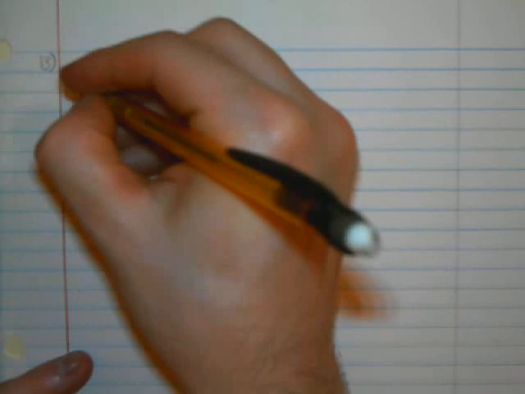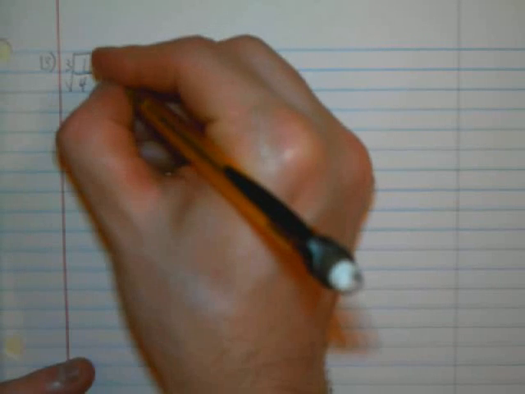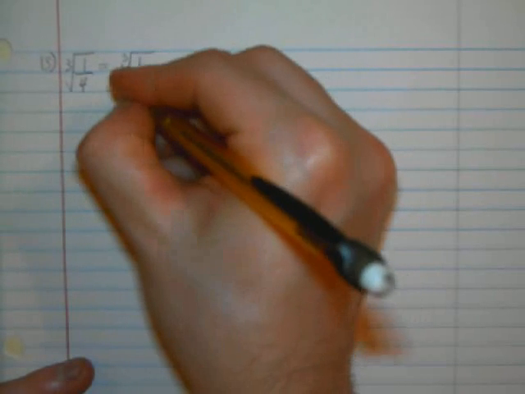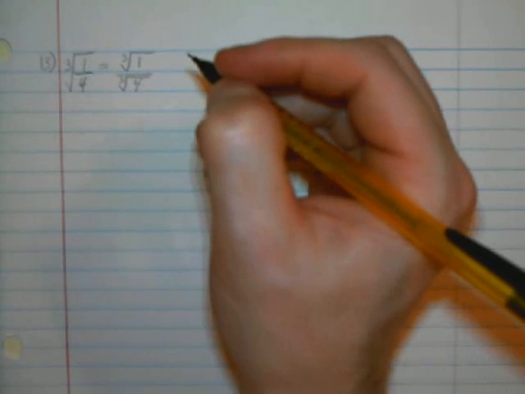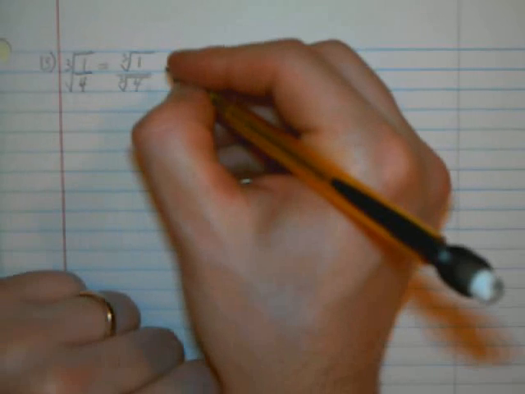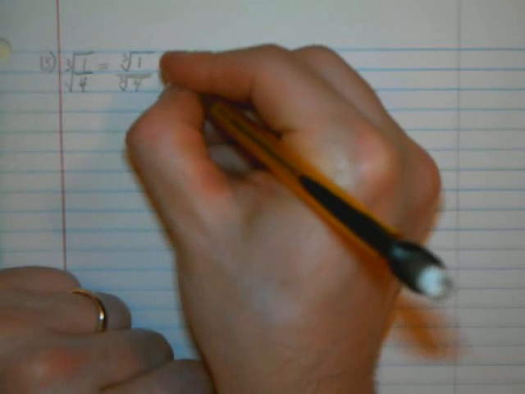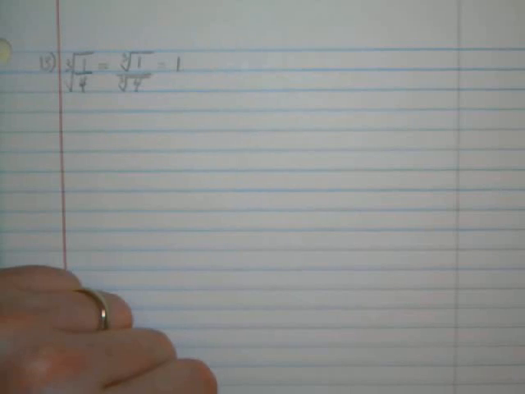So now I'm working on problem 13, which is the cube root of 1 divided by 4. Now, just like what we've done with square roots, we can separate this radical. So up at the top, I can add the cube root of 1, and in the denominator, I can add the cube root of 4. Now, the cube root of 1 is just 1, so we don't need to worry about doing anything with that.